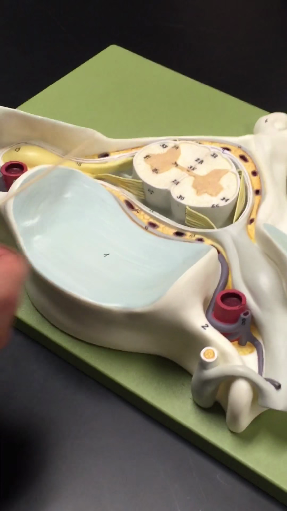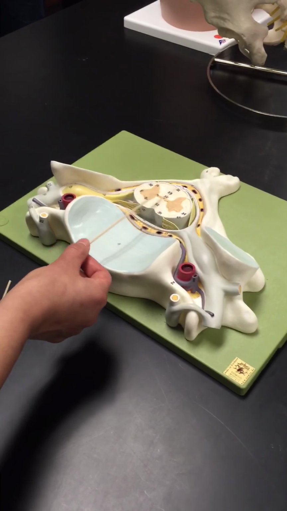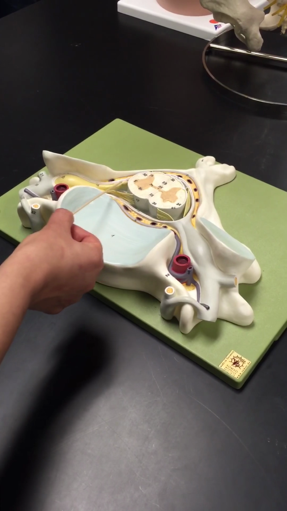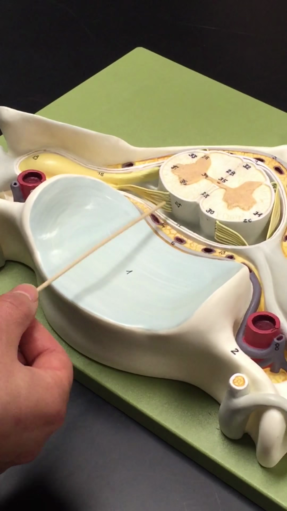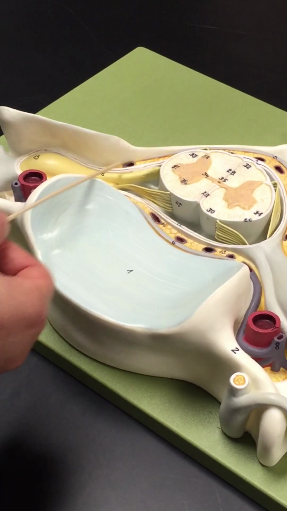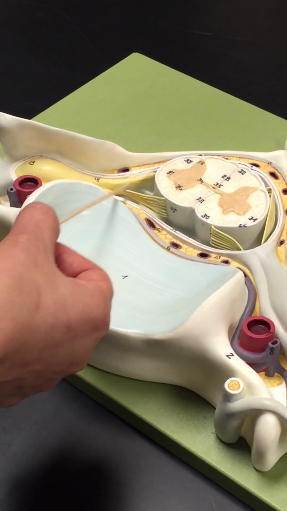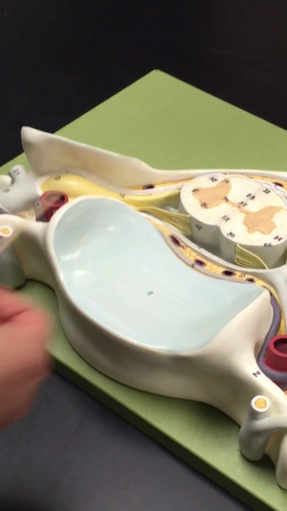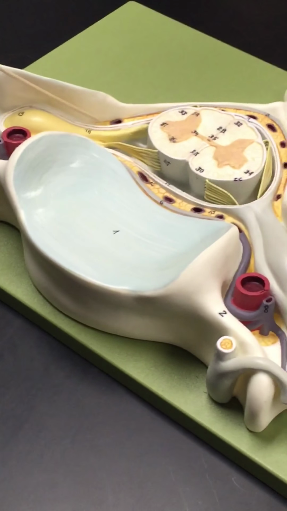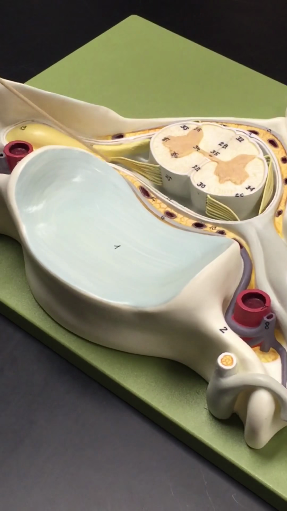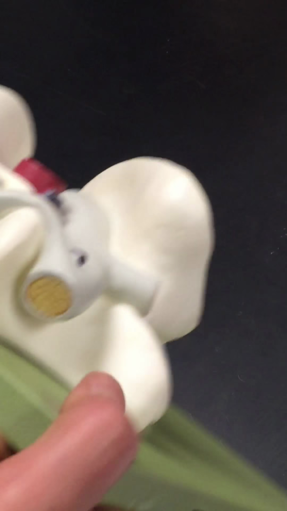Then we talked about the spinal nerve. We said the spinal nerve is made of fibers that come out of the spinal cord. We have sensory fibers, which are posterior, and motor fibers, which are anterior. What is the name of this part here? The dorsal root. And ventral?